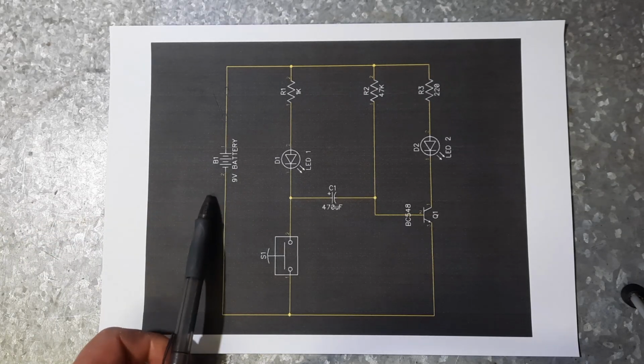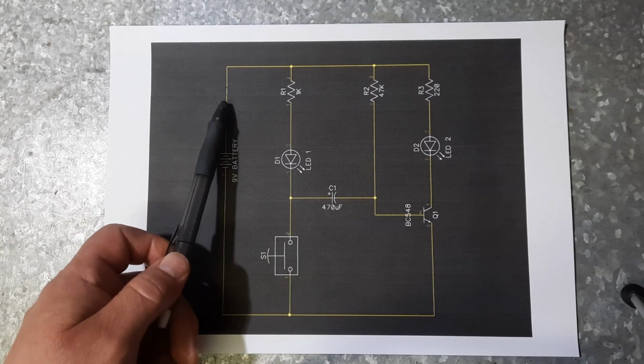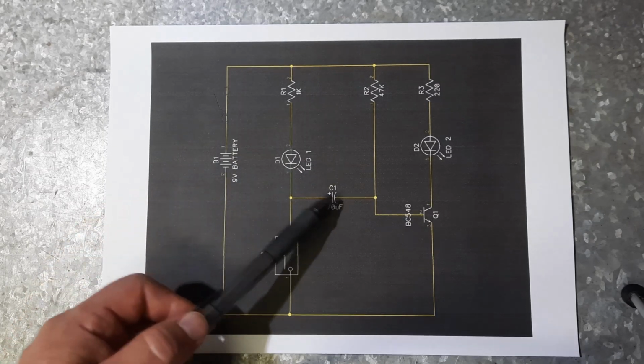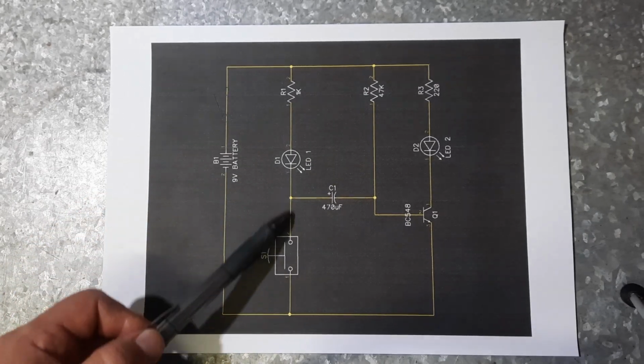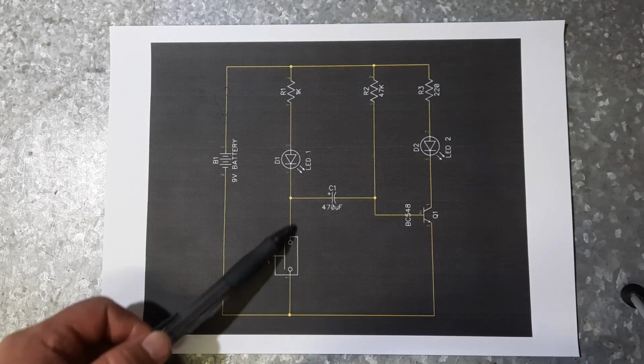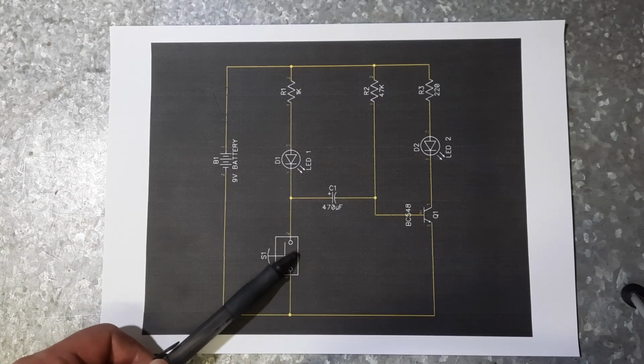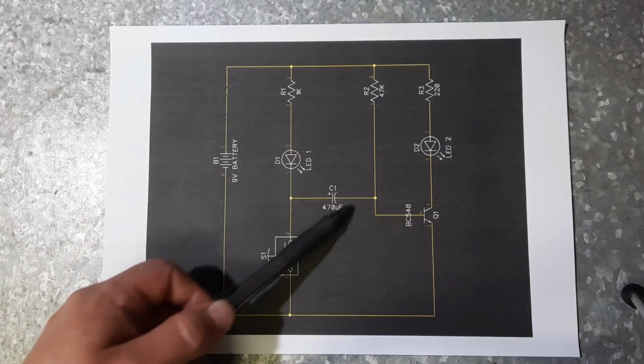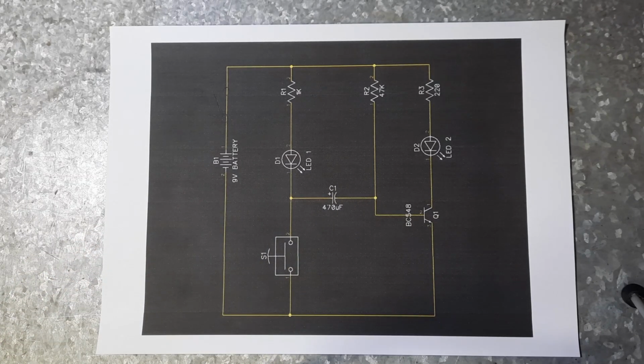So when this is turned on, if we had a switch here and we close the switch, the reason this cap is filling is because the current can't flow down here, because this switch is open. So it'll flow from here through R1, through the LED, and start filling up the capacitor.